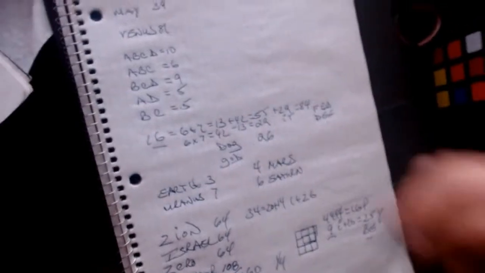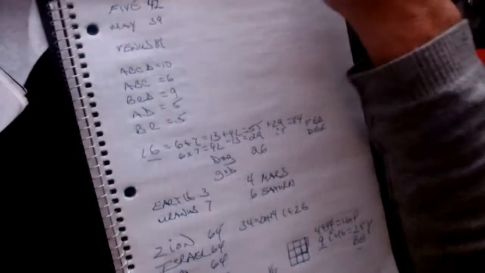Okay, so I'm just going to get back to this so I can continue. I shouldn't be looking at everything. So I'm just looking at something else.